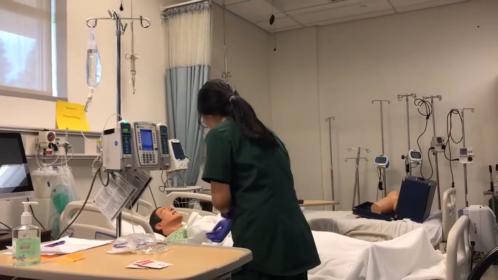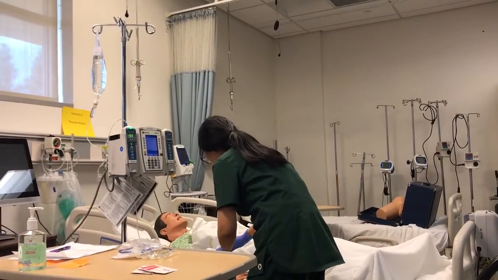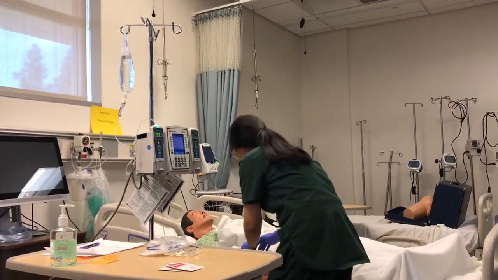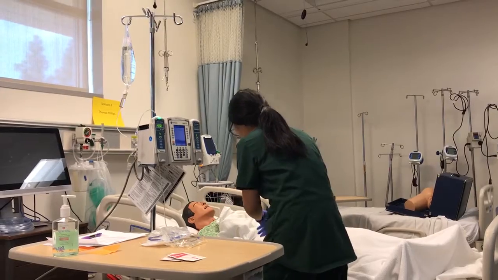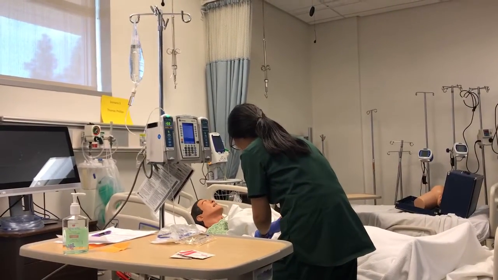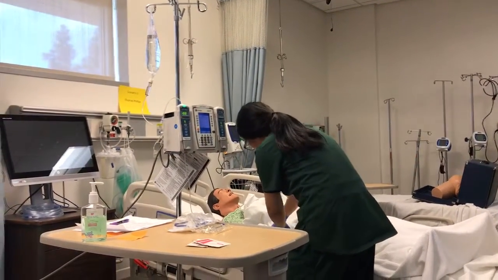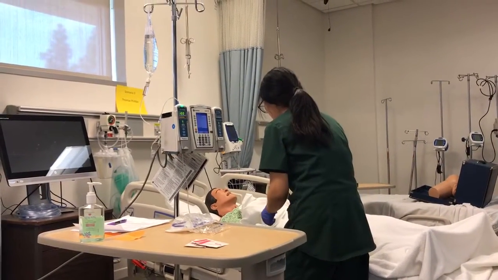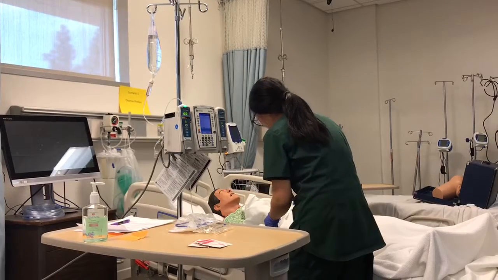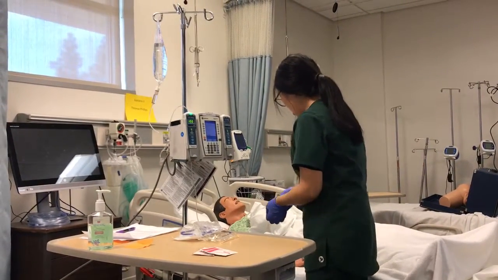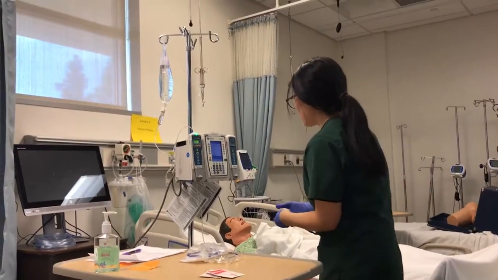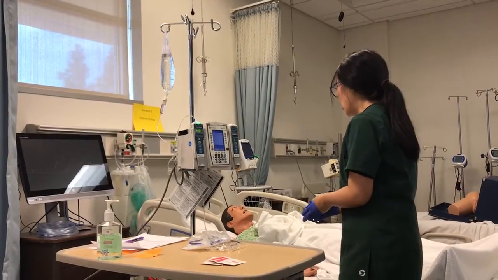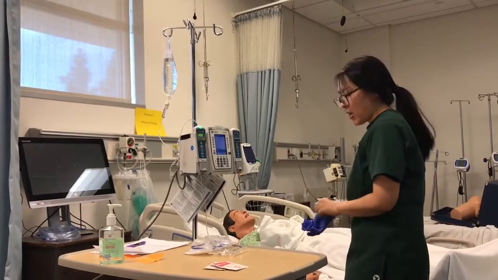Also, I will check the patient's IV site to see whether there is any edema, infiltration, or redness around this area. I will also ask the patient whether there is any pain around this area, and whether there is any allergy to cefazolin or any antibiotic. After I check all these, the patient is good. I also plan to tell the patient why he needs the antibiotic and what the side effects of this medication will be.